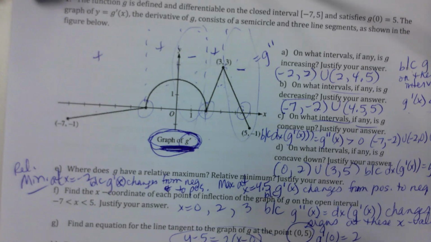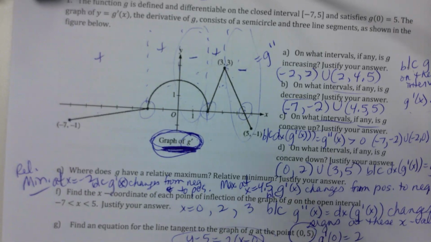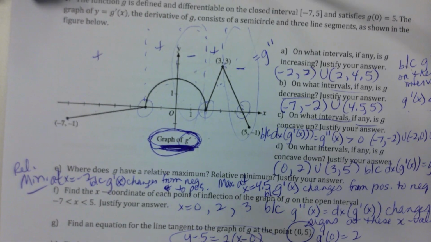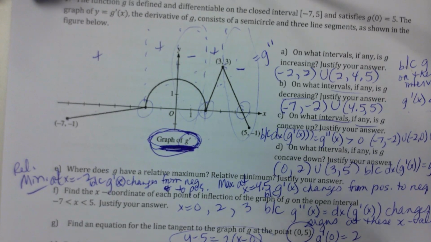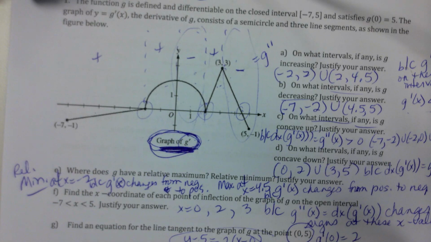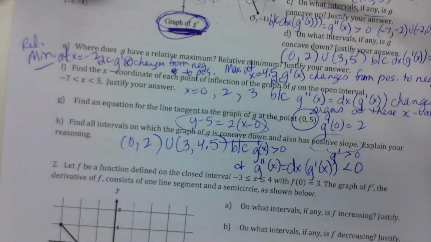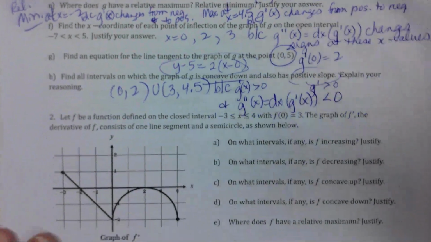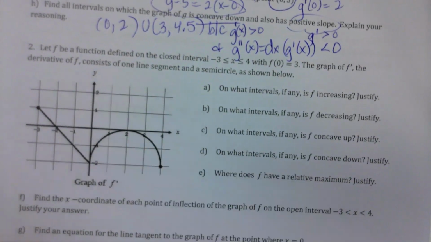G prime of x is greater than 0 and g double prime of x, which equals the derivative of g prime, is less than 0. Same retraining of your brain. So how do you know the difference between a positive slope, like actually positive, and just above the x-axis?